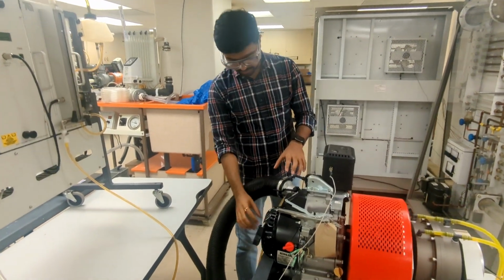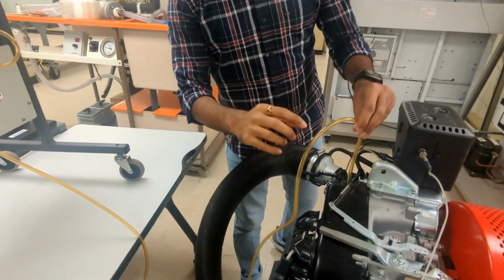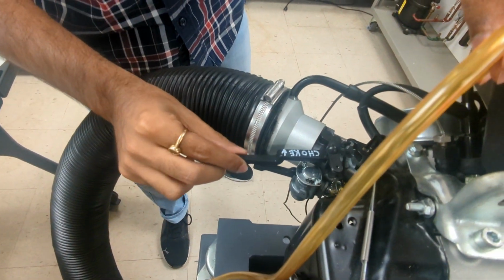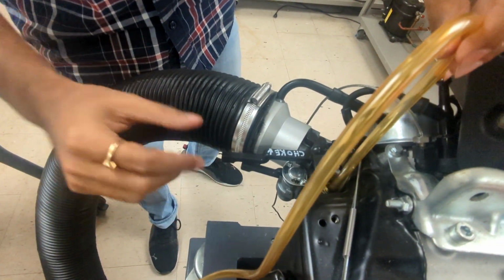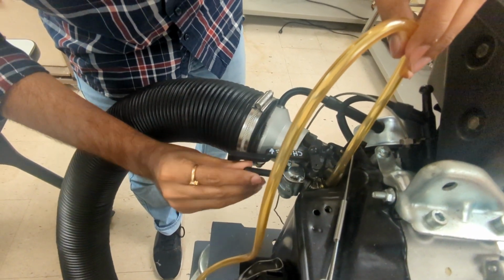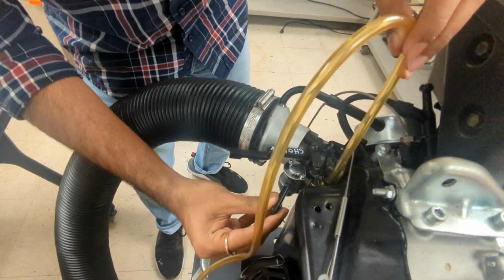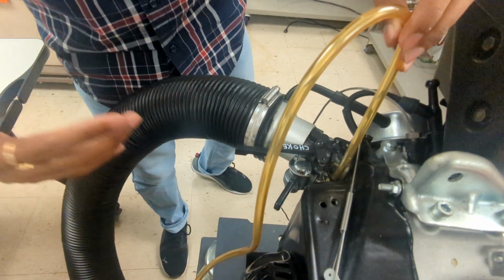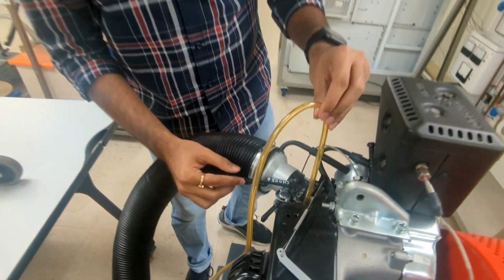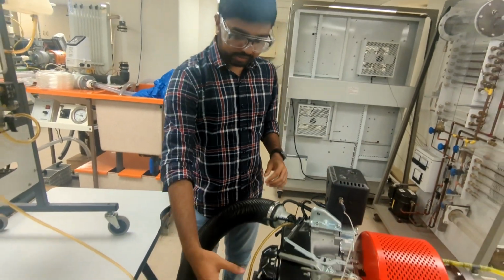Okay, so if you come closer, as you can see, this is my fuel supply coming into the engine. This is my choke valve, so please make sure you use a proper position for the choke valve to run the engine. And this is my fuel supply on/off switch, so please make sure it is on when you want to run the experiment. And the choke should be at this position to start the engine.